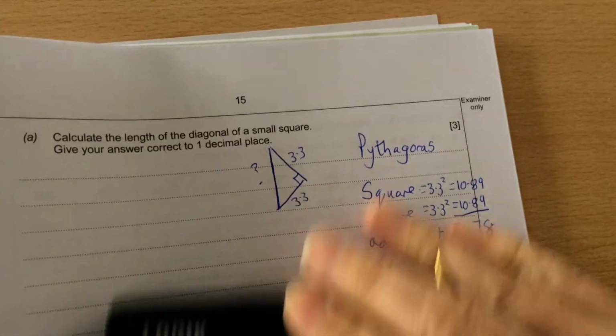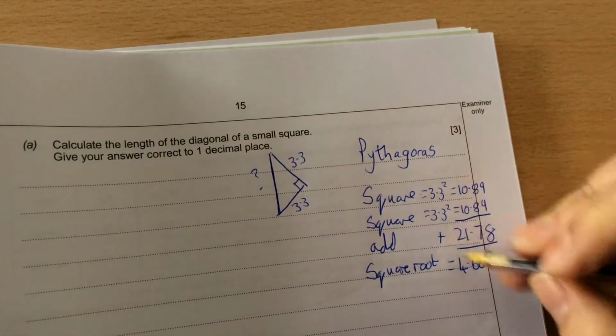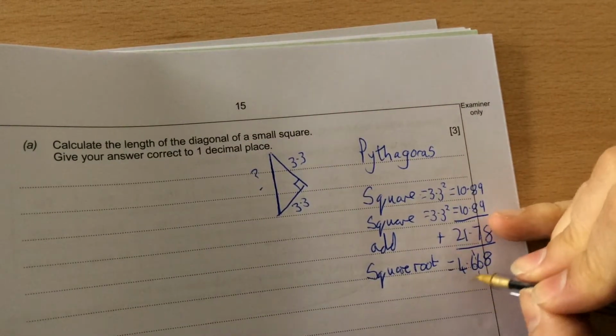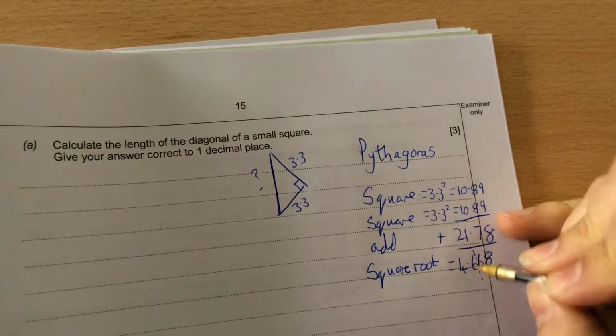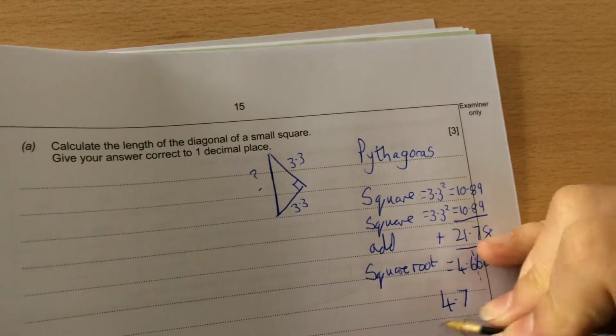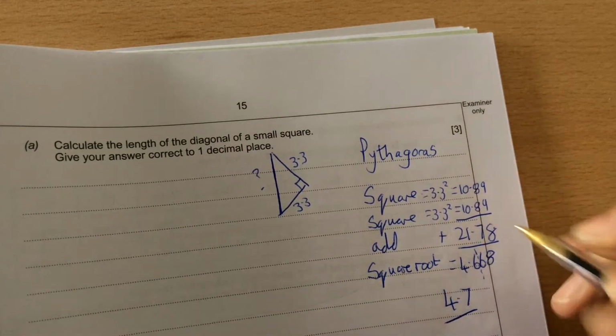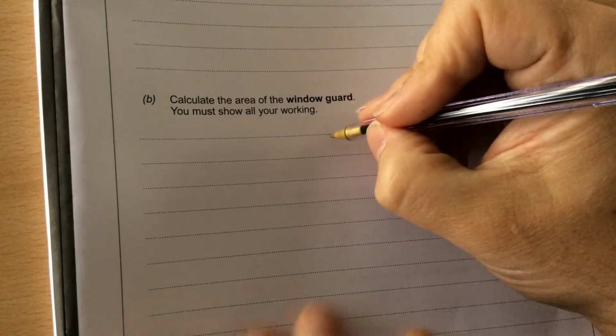4.668. So if I do that to one decimal place, 1 after the point is after the 6. So because the next number is a 6, I round it up, so it becomes 4.7. Calculate the area of this window guard.